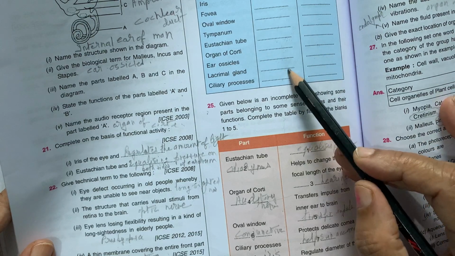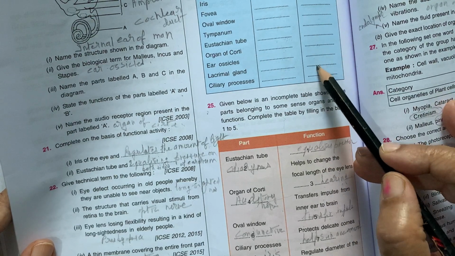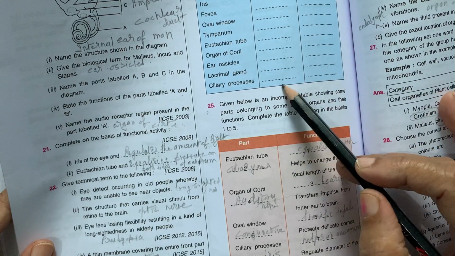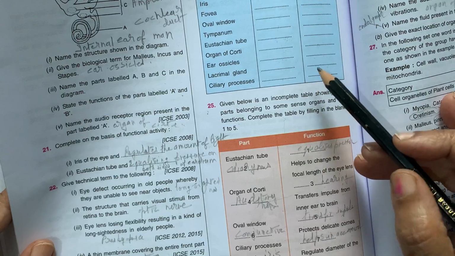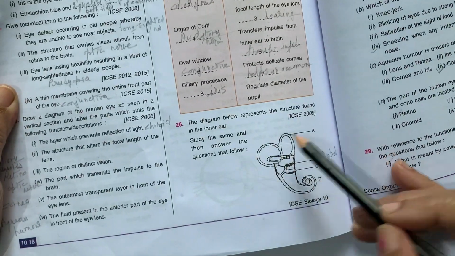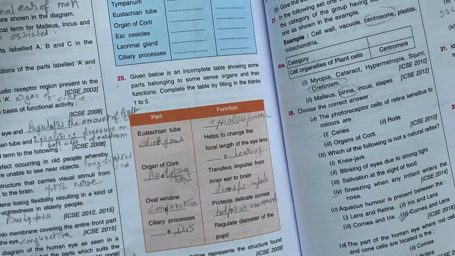Like the upper lid of the eye, its function is to lubricate the eye, and bacterial infection has to be removed. Ciliary muscles are present that help to change the focal length of the eye lens. Here same almost, they are the repeated things which we have already discussed.